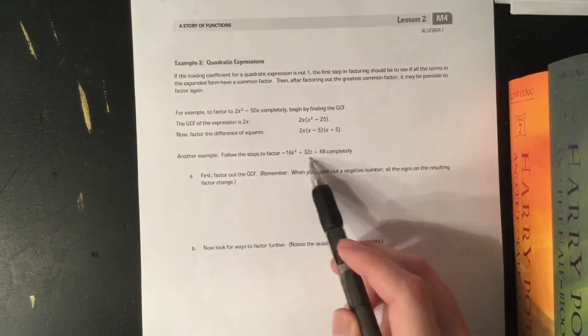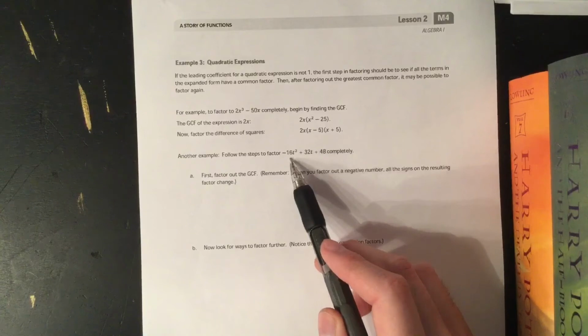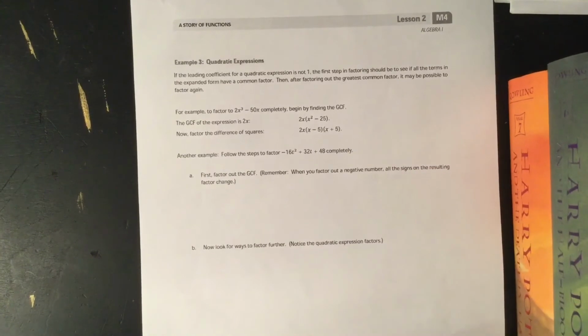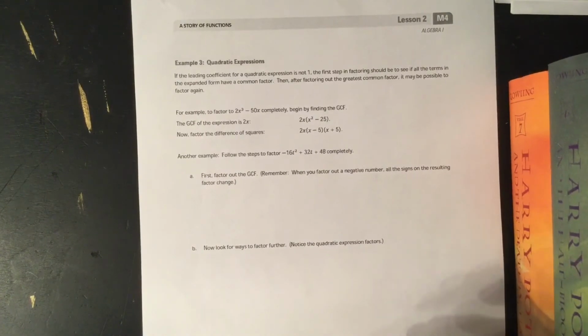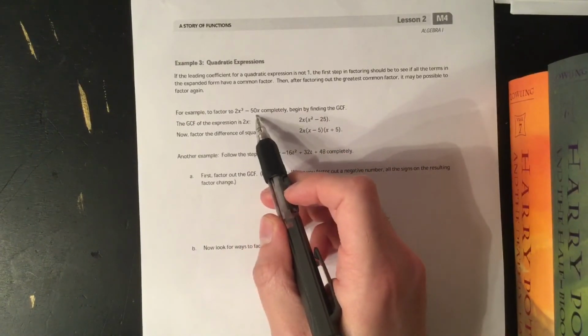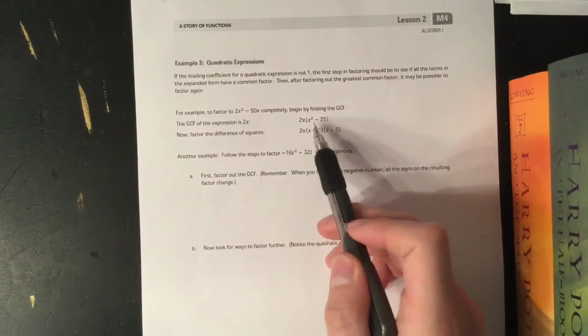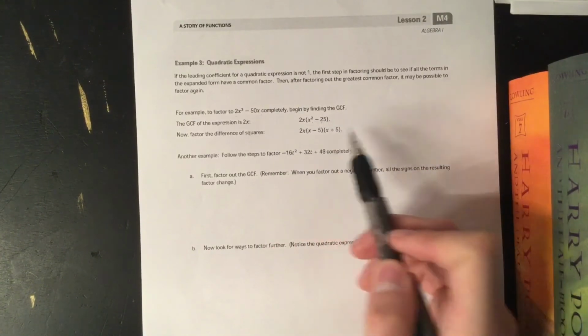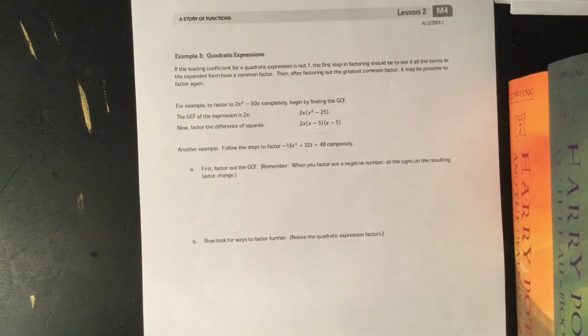Here we'll see that all of them can be divided by 16. We can reduce that number, so it makes it a little bit easier. Same with this one here, you can take a 2x out of each one of them, and then you actually get a difference of squares where you can factor it out.